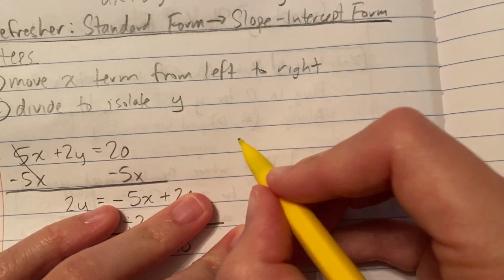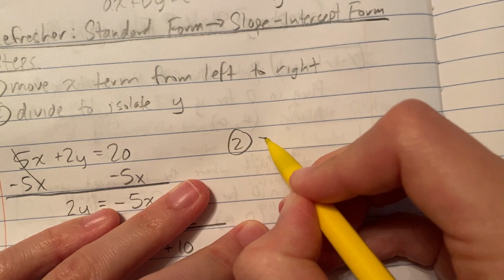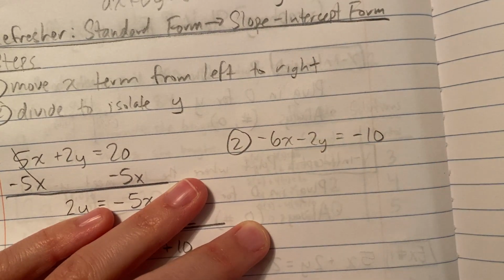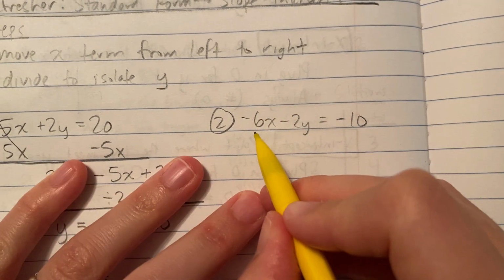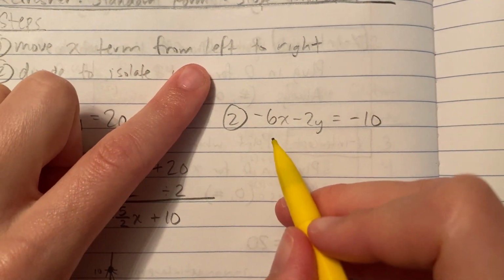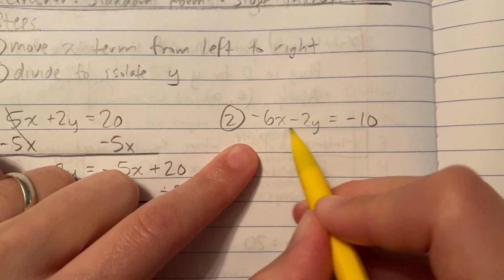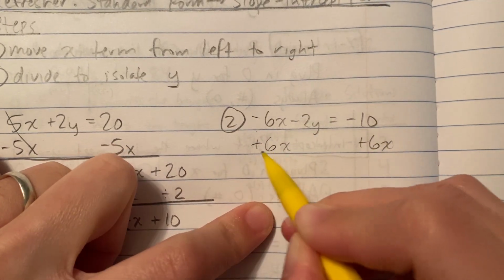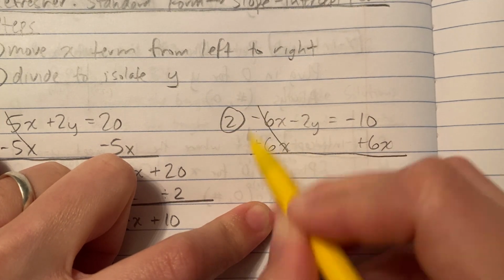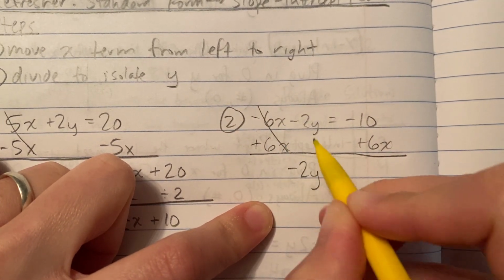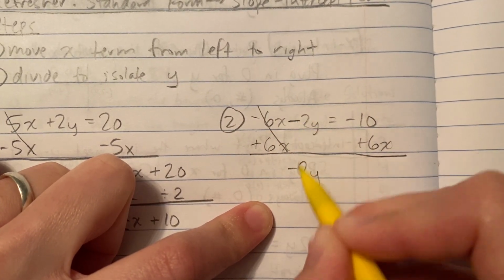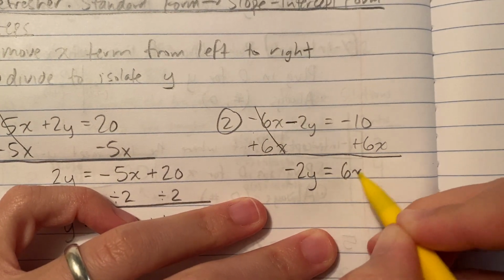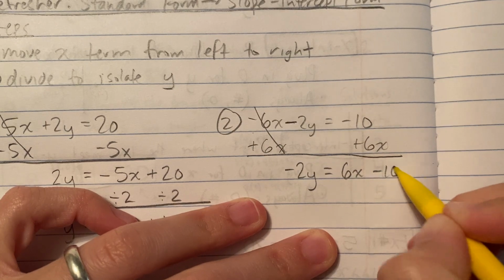Okay, just one more real quick. Got some negatives thrown in here this time. Now remember, I still have to move the x term from left to right. That's my first step. This is a minus 6x and negative 6x. So in order to move it, I'm going to do plus 6x, because my goal is to make this 0. Notice when I bring this down, this was a negative 2y, so don't lose that negative, it's still there. Now this is a positive 6x and a negative 10.